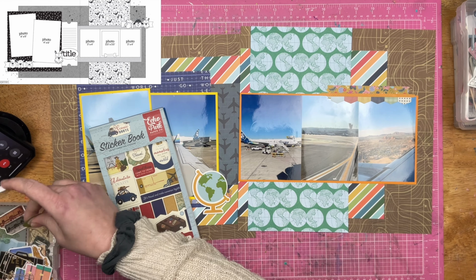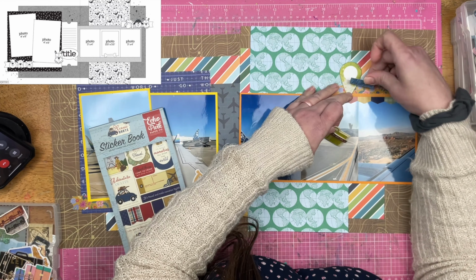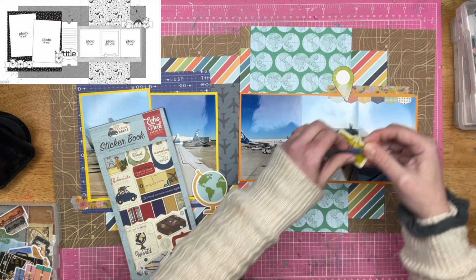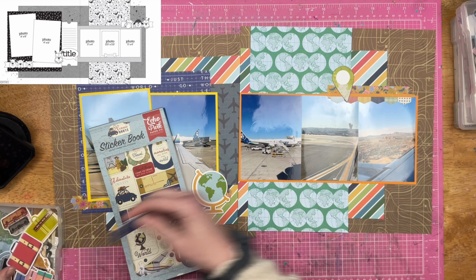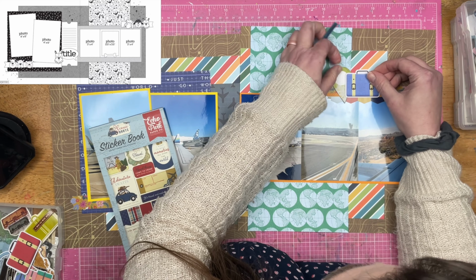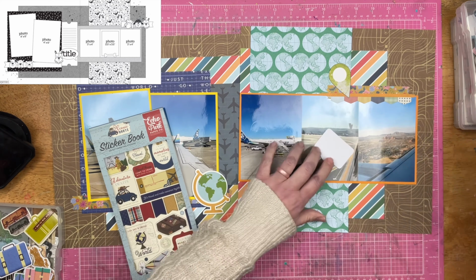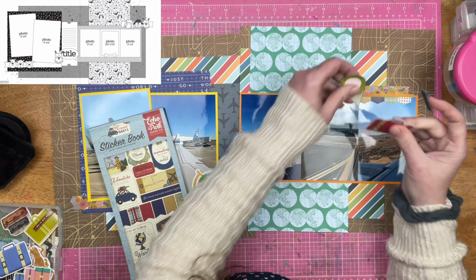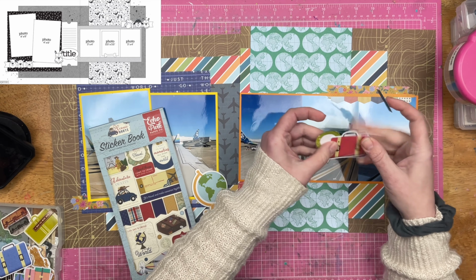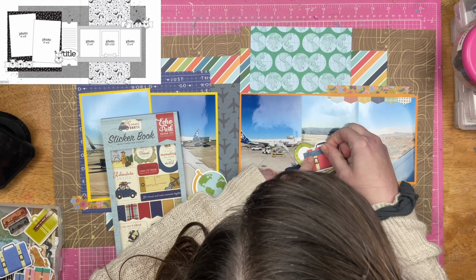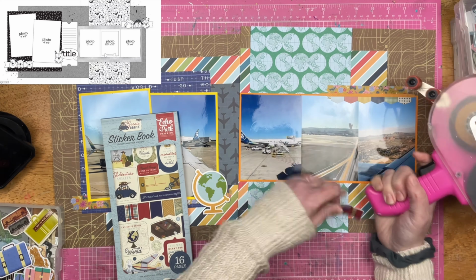I am digging through my travel embellishments to figure out what other decorations I can put up here. I like this giant geotag. I like some suitcases. I think I put some words on here. I'm really just enjoying what is happening over here on this little bit of area that I get to decorate, right? I'm going to layer things up.